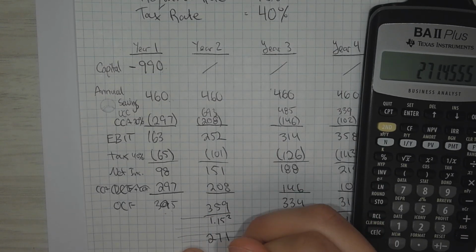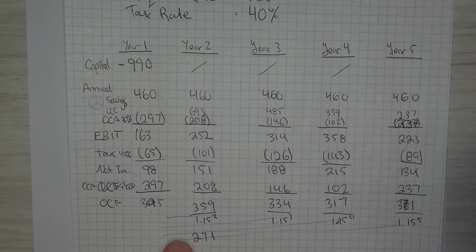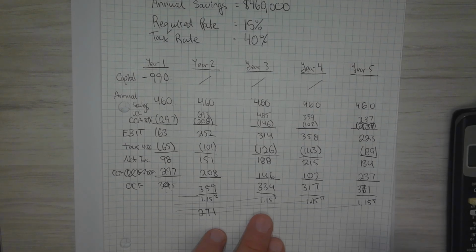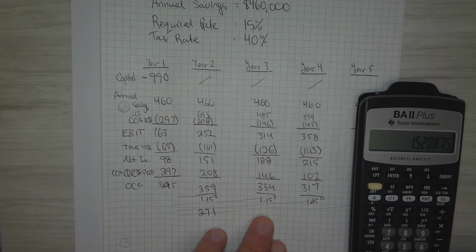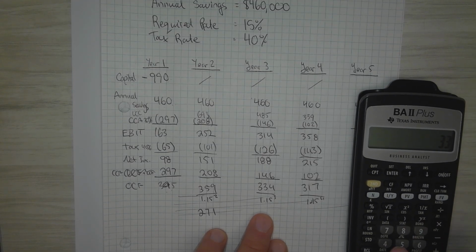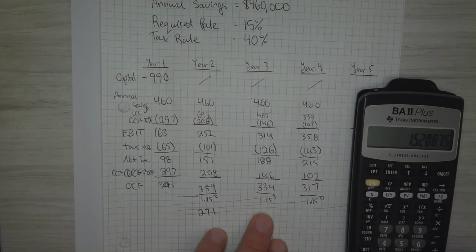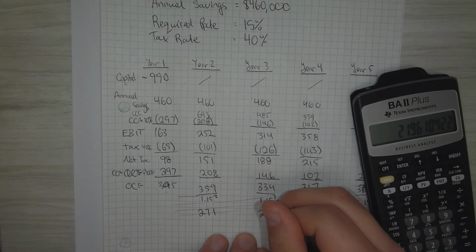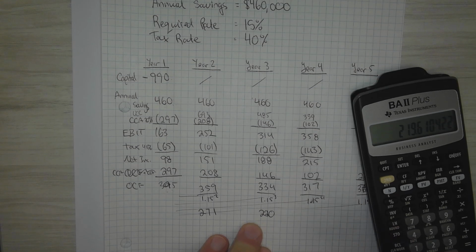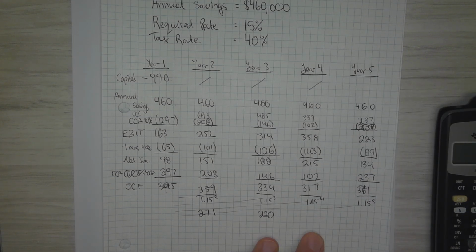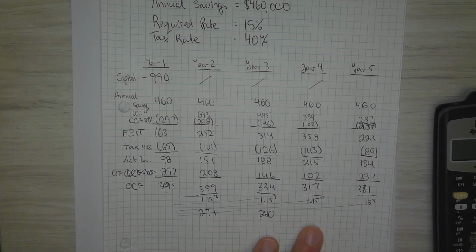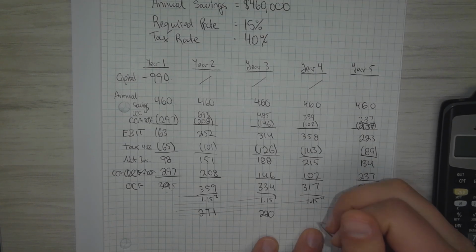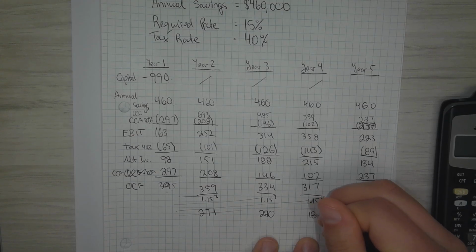And again, I'm just going to continuously round. 1.15 to the power of 3, 334 divided by second answer, and this is 220. 1.15 to the power of 4, 317 divided by second answer, 181.